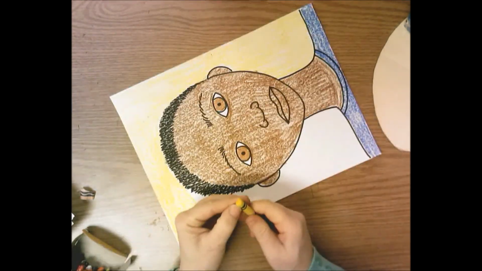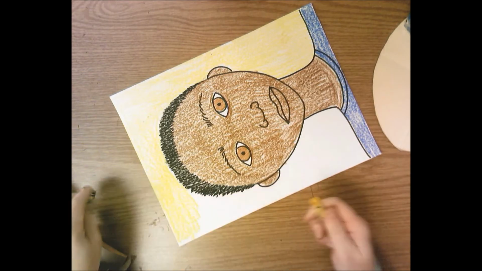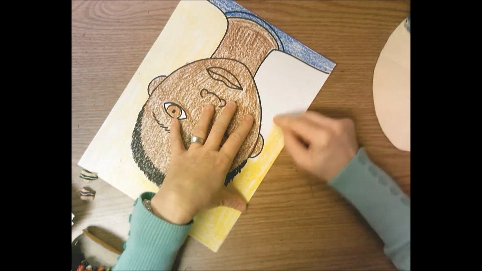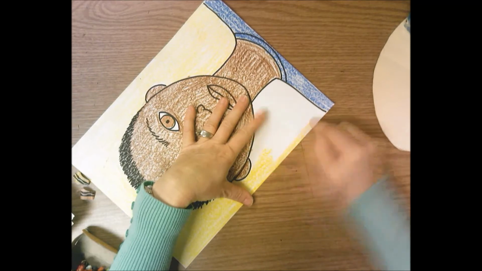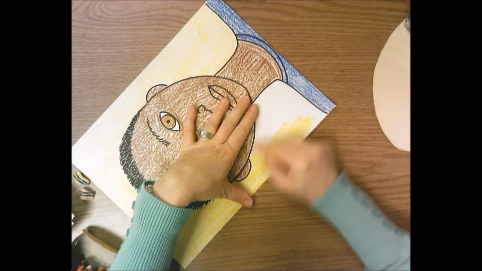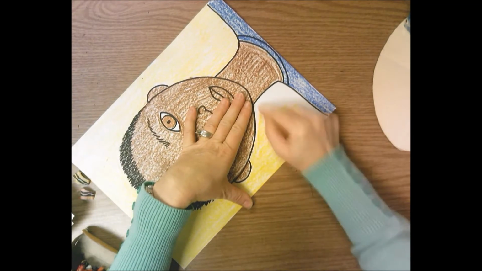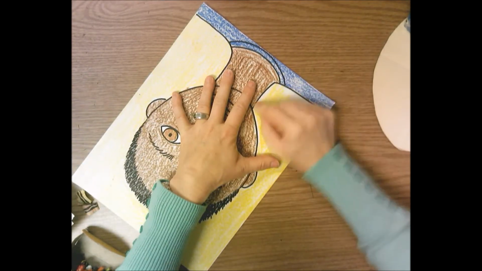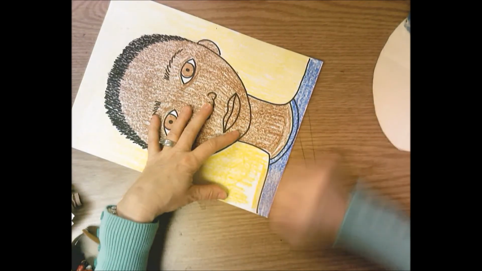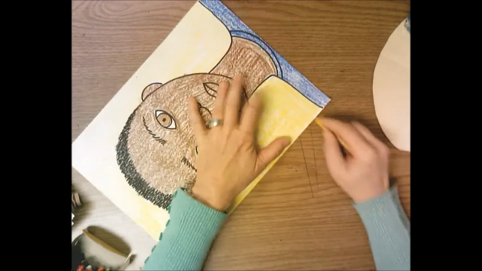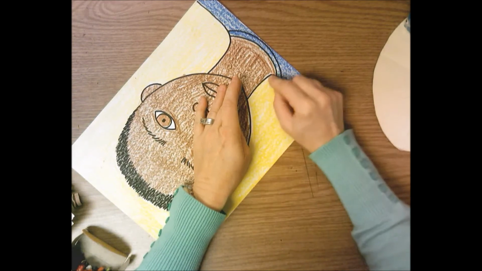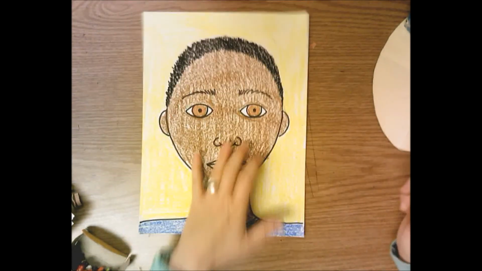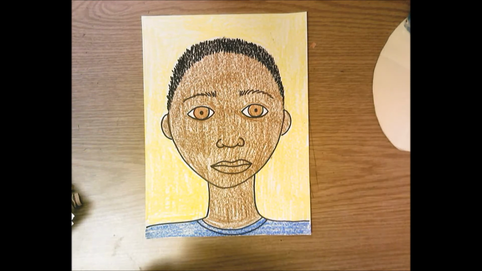Try not to scribble. I like to try and color in the same direction. It helps me to fill it in solid and evenly faster. If I'm coloring around and scribbling, it takes forever to fill in the space, but by coloring all in the same direction, I can color in solid, neatly, and do it faster. Alright, so there is my finished realistic self-portrait with correct facial proportions.